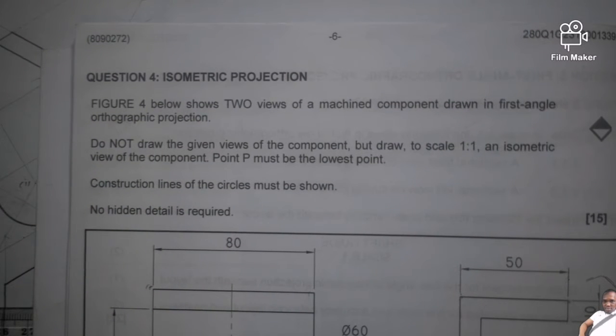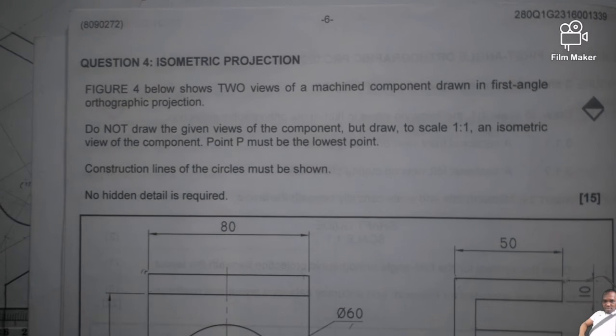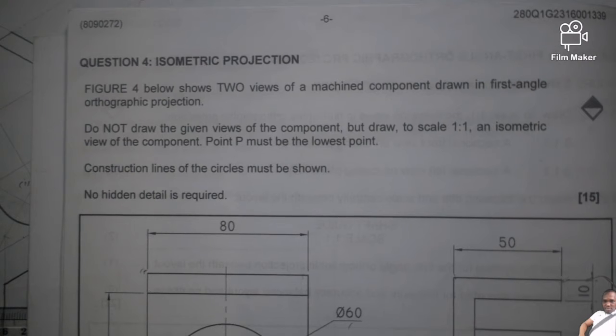So it reads as follows: Figure 4 below shows two views of a machine component drawn in first angle orthographic projection. Do not redraw the given views, but draw to scale 1:1 an isometric view of the component. Point P must be the lowest point. So you are expected to show all the construction lines of the isometric cycle. So it is very much important. The trick here is actually here. The rest of the drawing is actually grade 10 stuff, you understand.